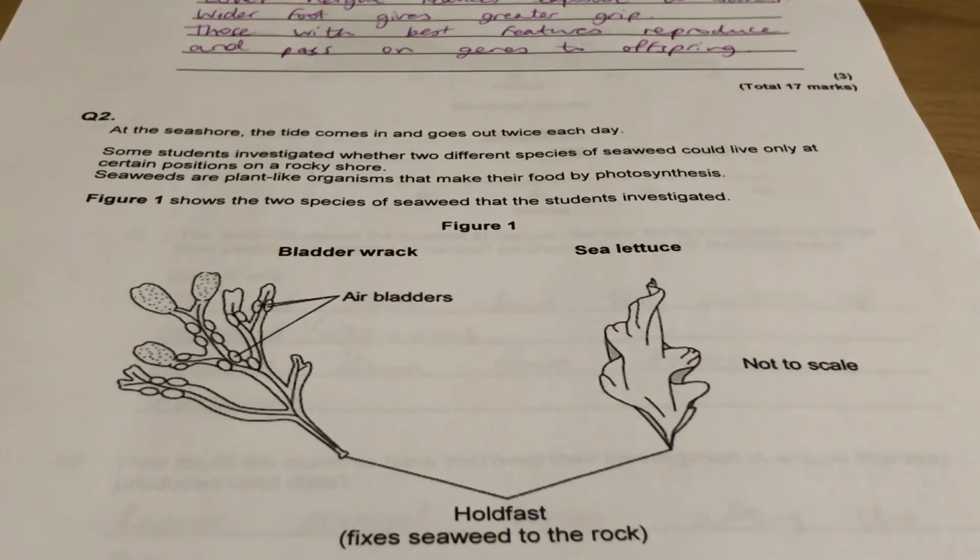So we're still at the seashore. Tide comes in and goes out twice each day. Some students investigated whether 2 different species of seaweed could live only at certain positions on a rocky shore. Seaweeds are plant-like organisms that make their food by photosynthesis. Figure 1 shows 2 species of seaweed that the students investigated. So we've got bladderwrack on the left there with these air bladders. We've got sea lettuce on the right, and it really is a fragile, thin, quite green plant. It's got a hold fast. Okay, so that's how it fixes to the rock and doesn't drift off or get washed away.